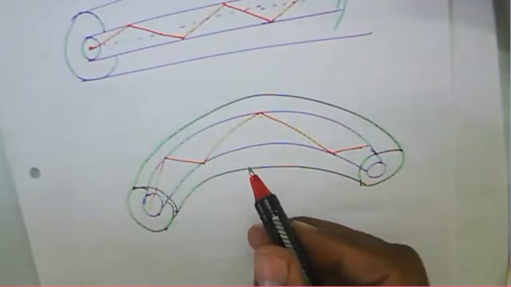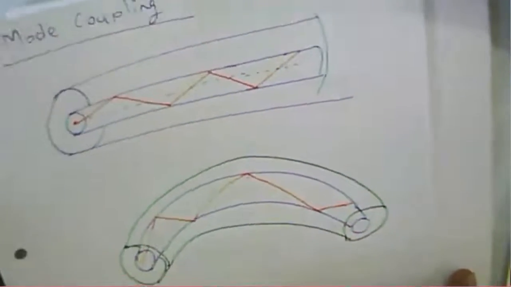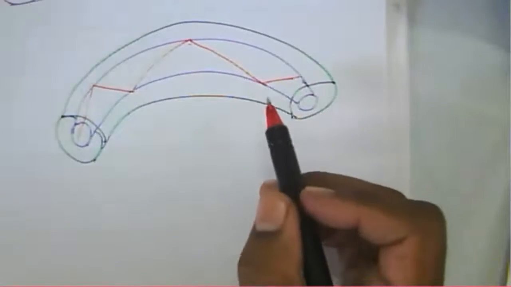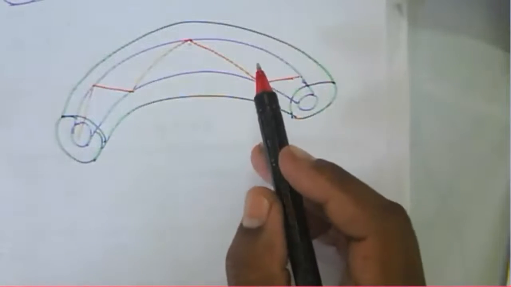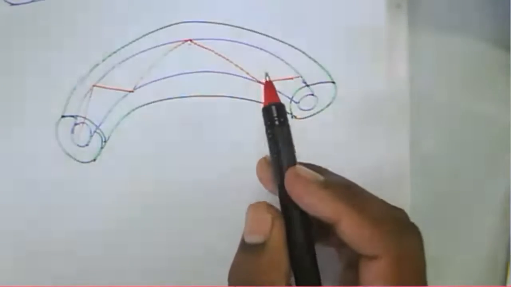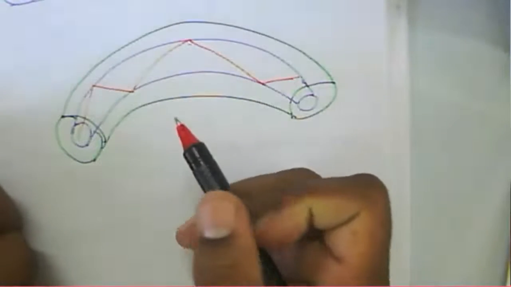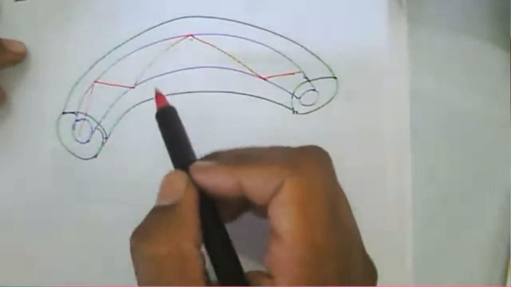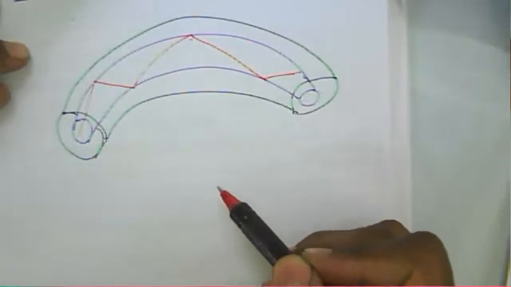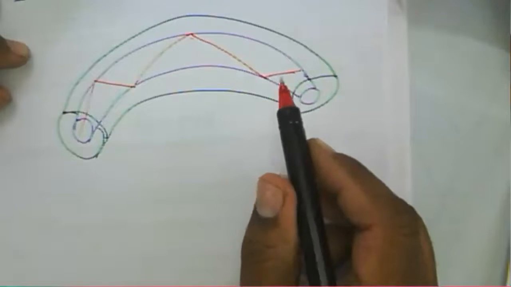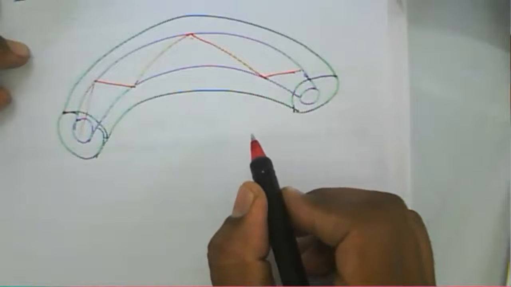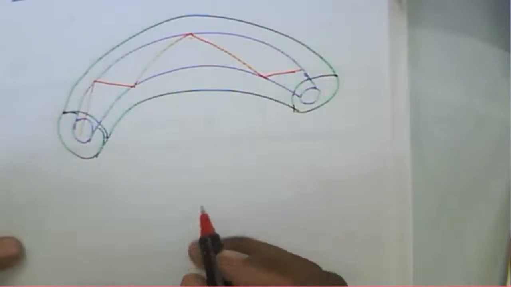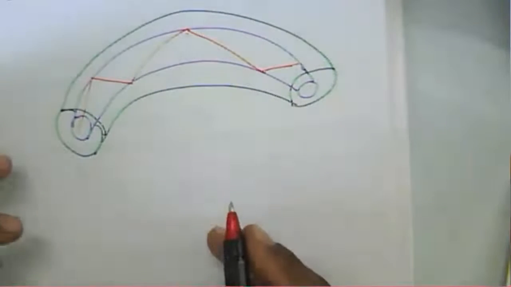So if we consider the coupling of these modes in this particular fiber, it may be difficult if the fiber is dispersive in nature, or the fiber has irregularities and is dispersive in nature. Because of the dispersive properties, those modes are not able to couple.